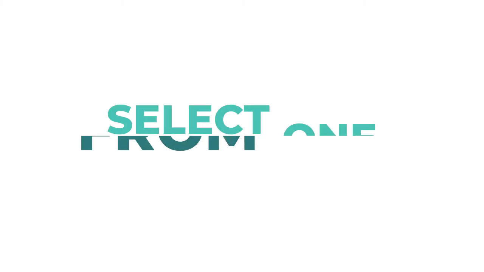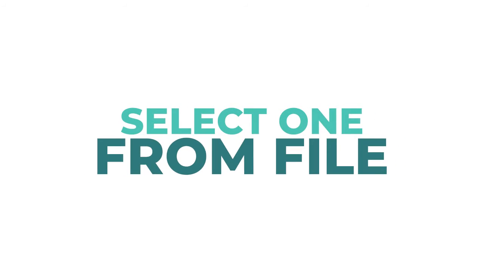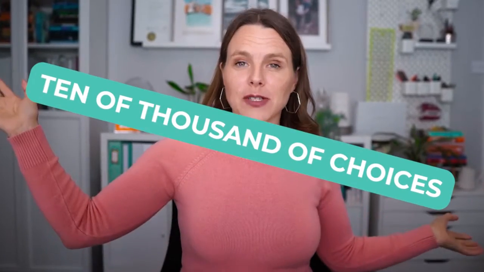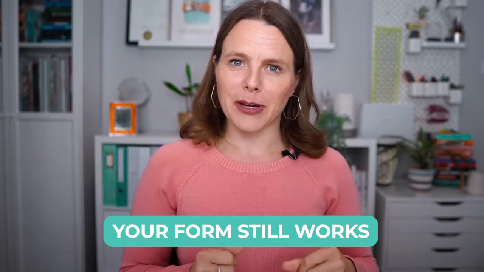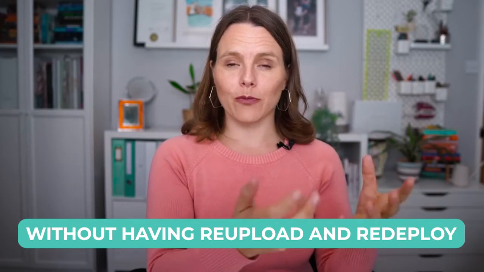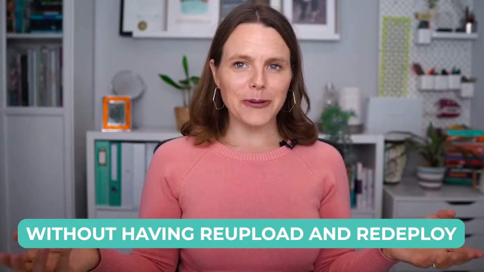Well, the solution that we're going to be talking about today is something called Select One from File, where we actually don't put the choice list inside of the Choices tab of your XLSForm. We don't put it inside your data collection form. We put it in a separate CSV file. So your choice list is stored separately, which means you can have tens of thousands of choices and your form still works very quickly, just like that. And you can also just update that external CSV file, that choice list, without having to re-upload and redeploy your XLSForm. So how does it work?